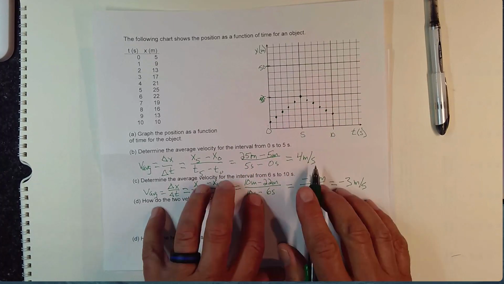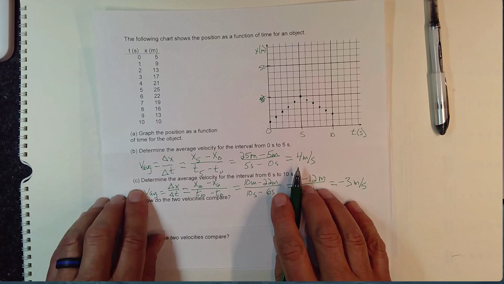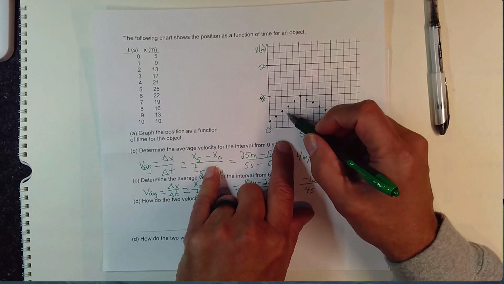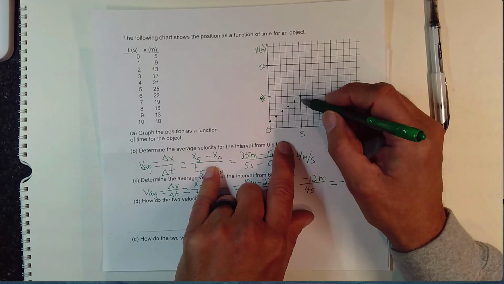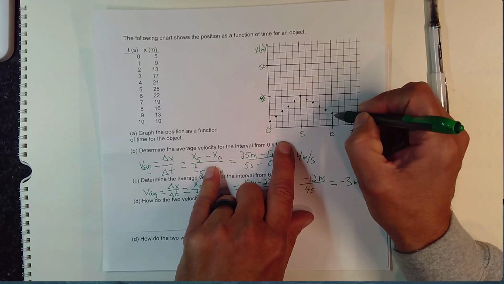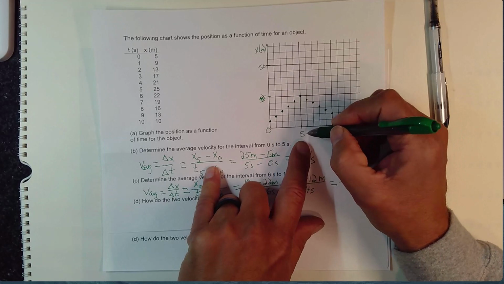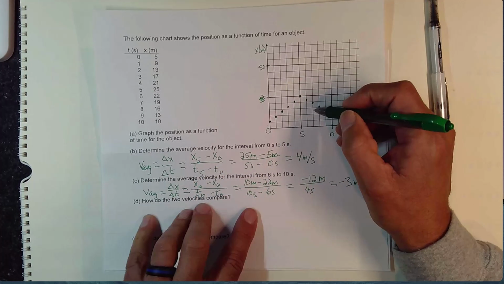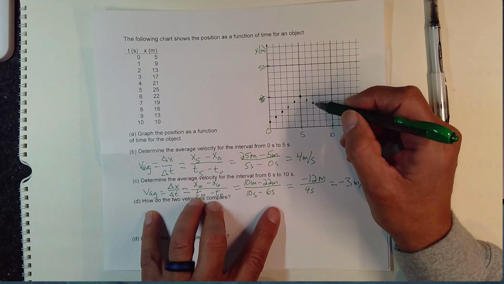All right, so that was for 0 to 5 seconds. Now, just looking at this graph, we can see this thing's going backwards in this part of the thing from 5 to 10 seconds. Does that show up in the average velocity? Yes, it does.